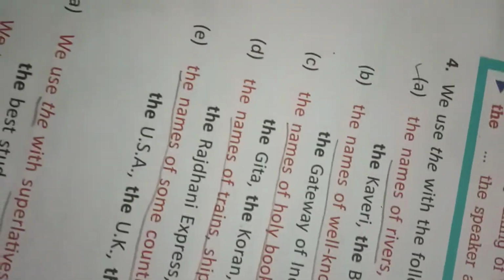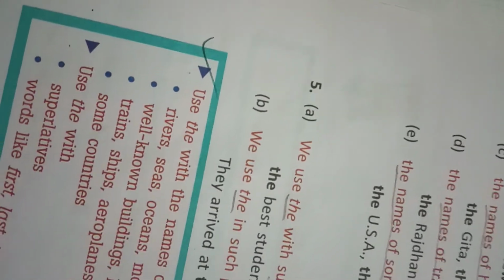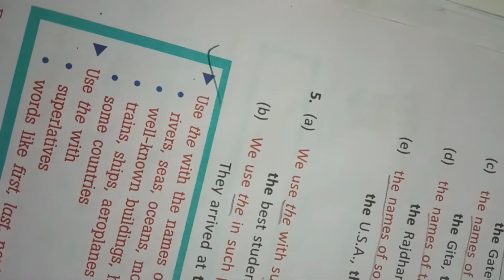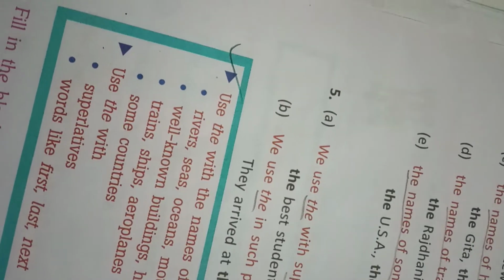Clear? We use the with the following nouns: names of things like rivers, seas, oceans, mountain ranges; well-known persons or buildings, holy books, and newspapers. We use the with trains, ships, aeroplanes. We use the with some countries. We use the with the superlative degrees, and words like first, last, and next.